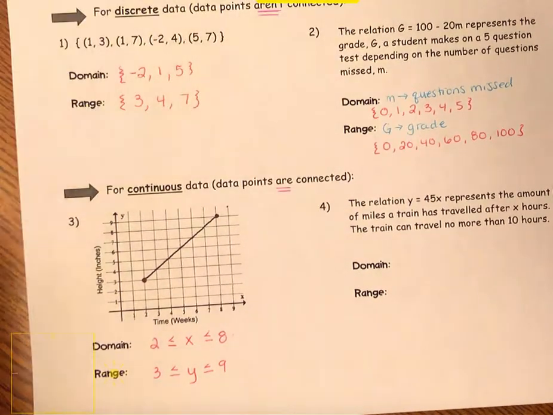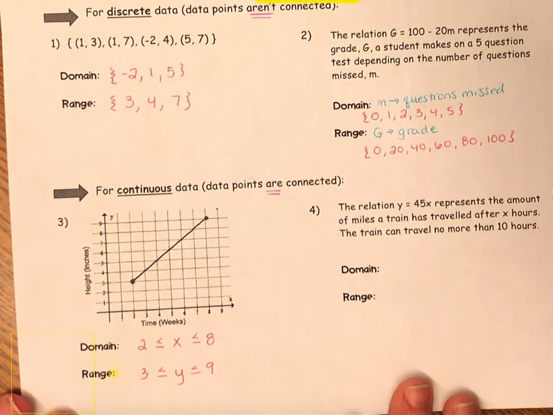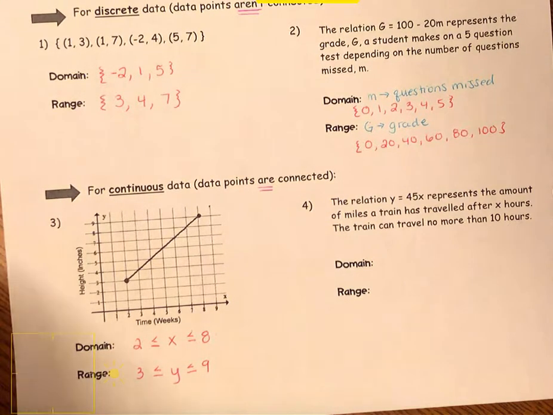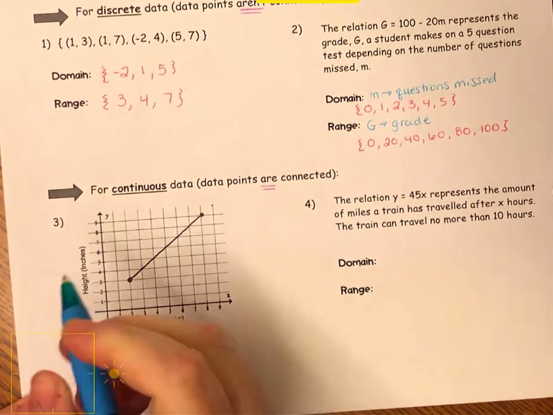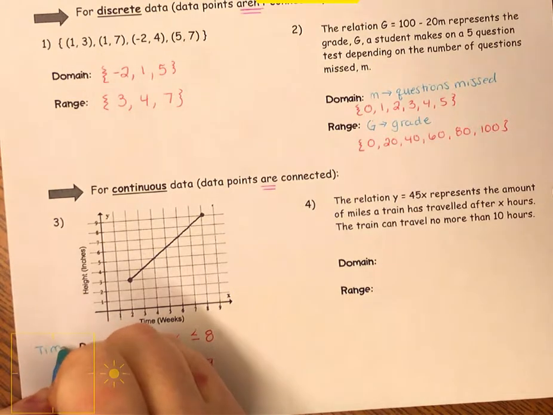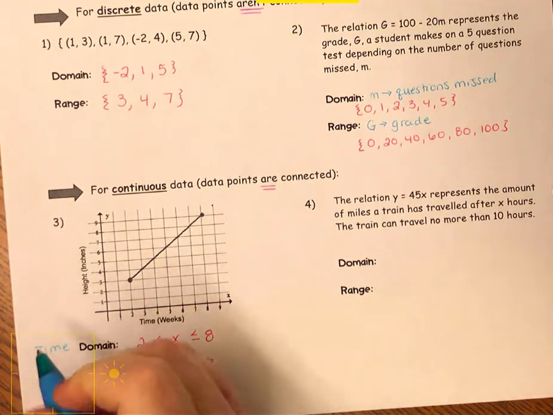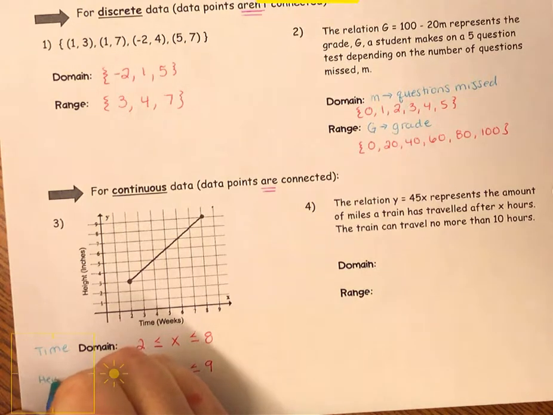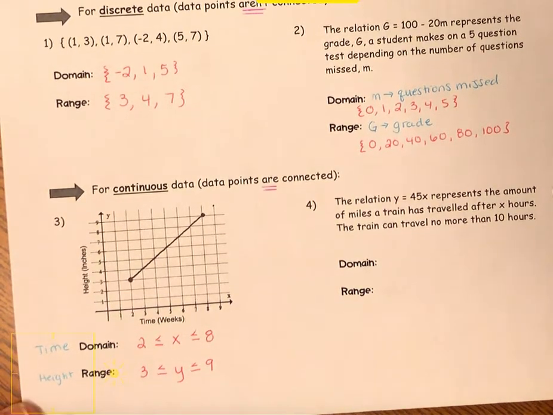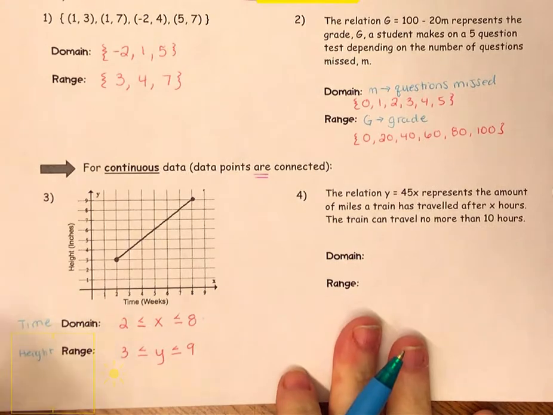This is from a graph. Now, the domain was represented by time, and the range was represented by height. Because again, the domain is the x values and the range is the y values.